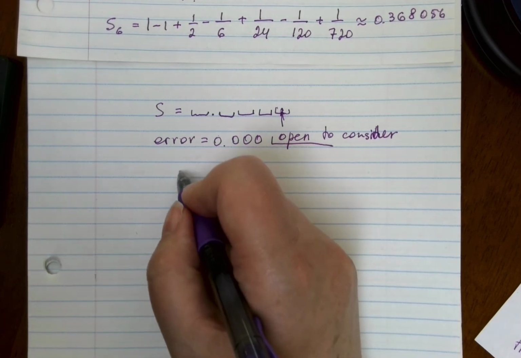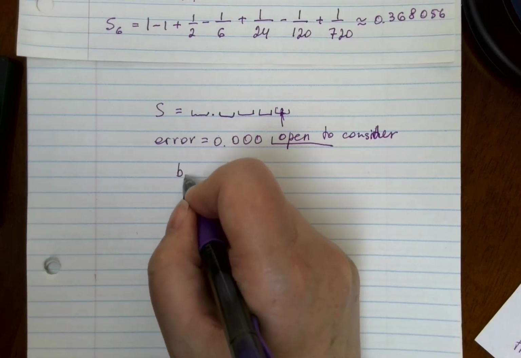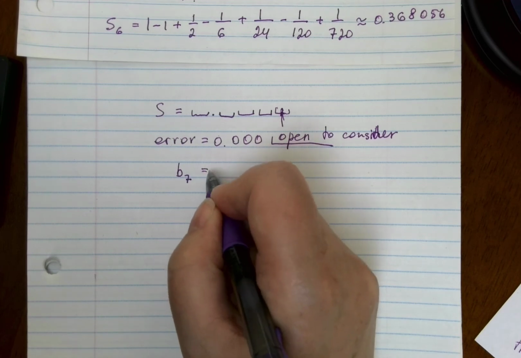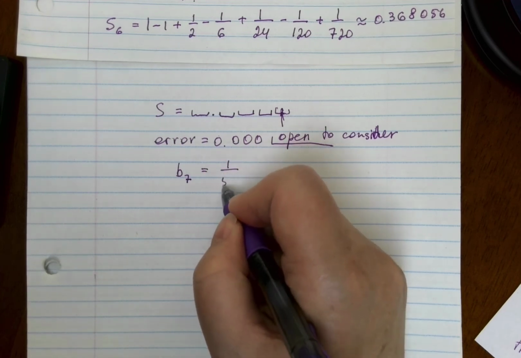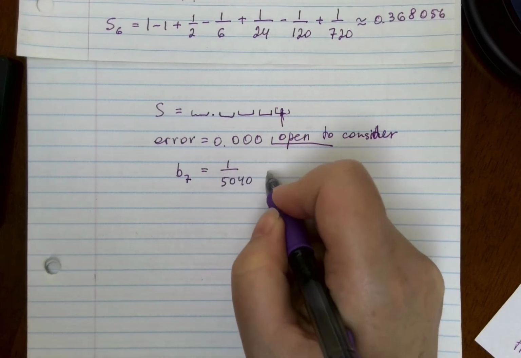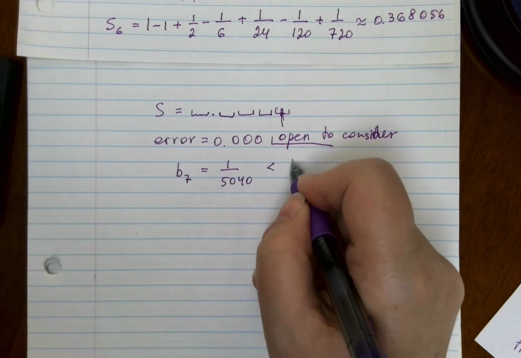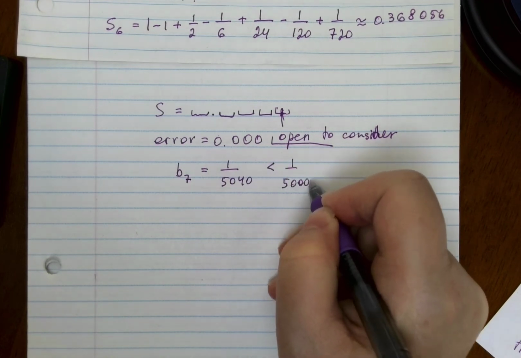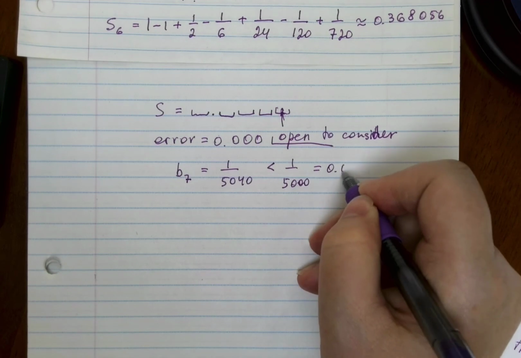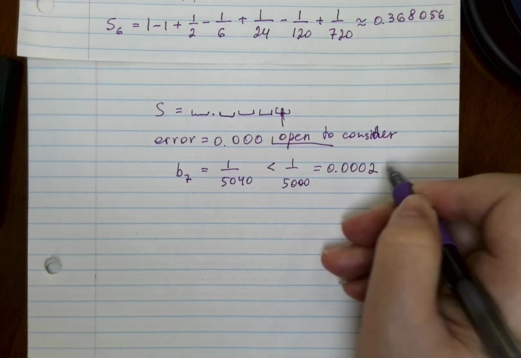okay, we got that b_7 is equal to 1 over 5040, and it's less than 1 over 5000, which is equal to 0.0002.